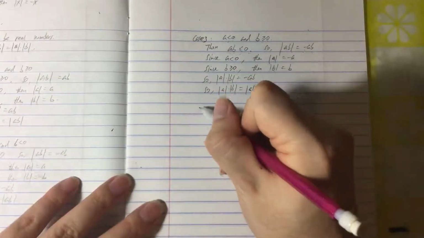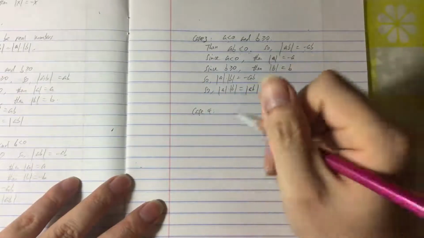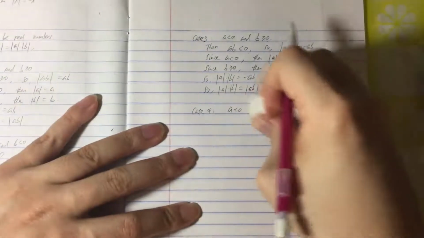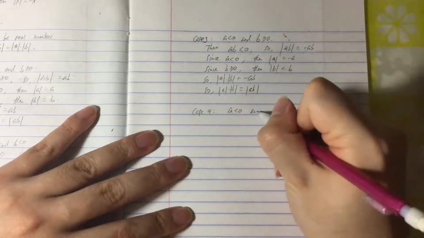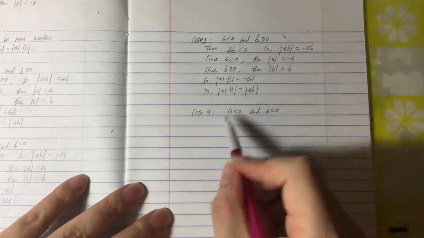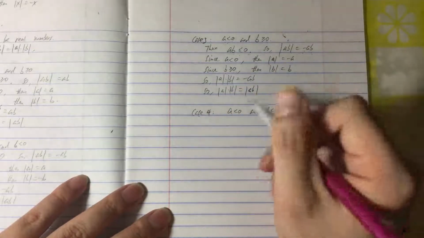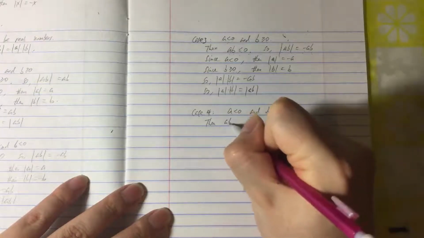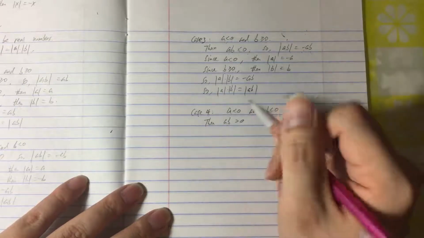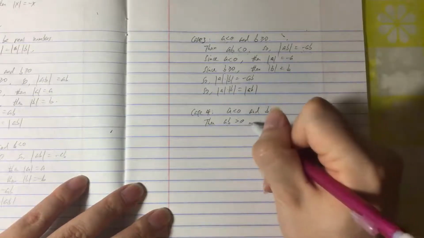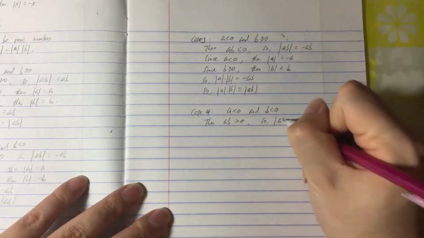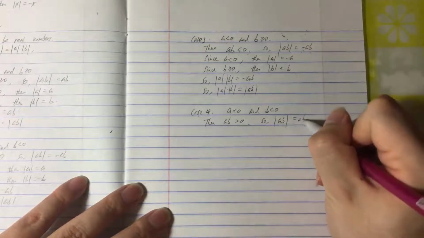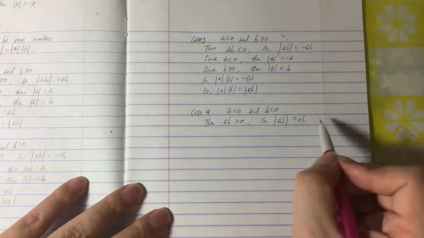Case 4: they are both negative. a is less than 0 and b is less than 0. If a is negative and b is negative, then when I multiply ab, I get a positive number. Negative number times negative number is positive. ab is greater than 0. So since a times b is positive, absolute value of ab is the same as ab. For a positive number, absolute value stays the same.